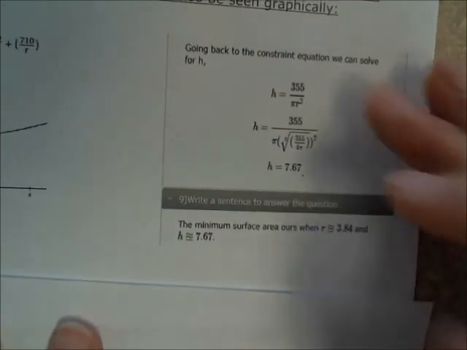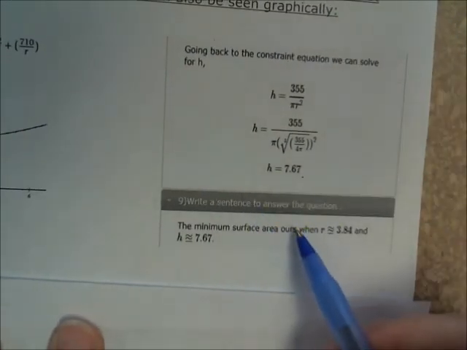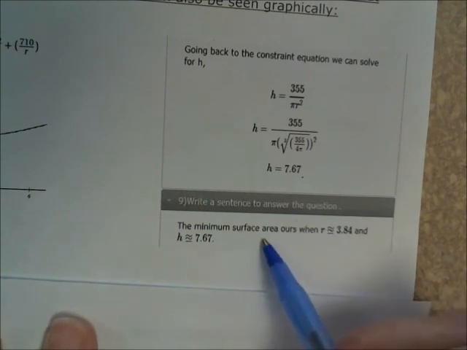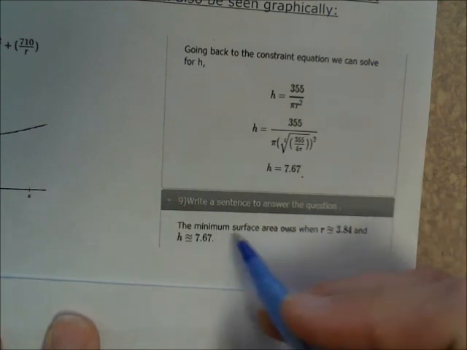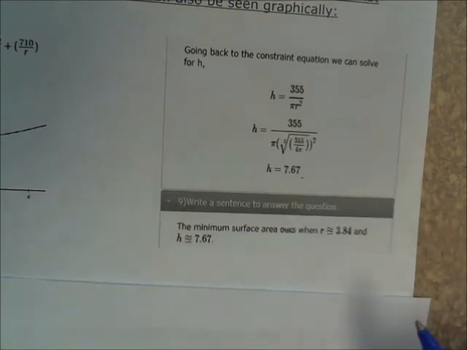So we will write a sentence to conclude this whole problem, that the minimum surface area occurs when the radius is about 3.84 and the height is about 7.67.